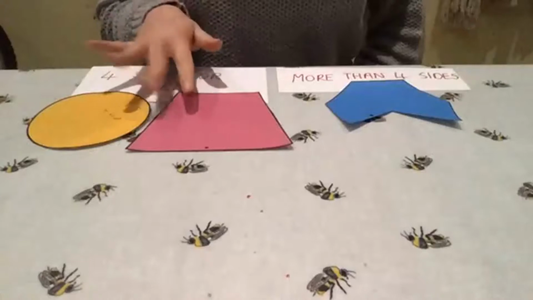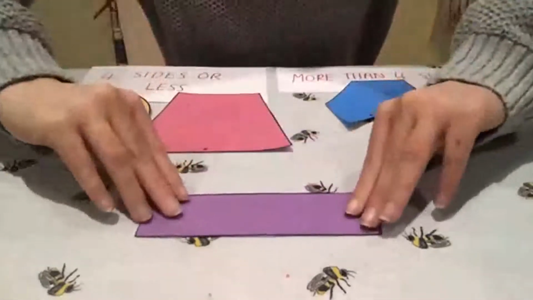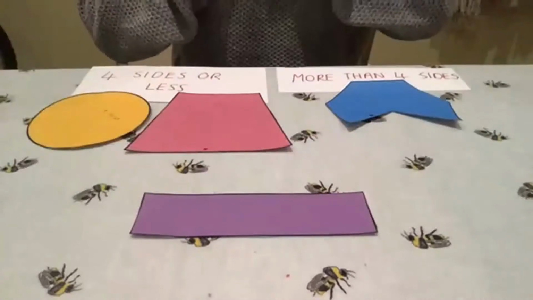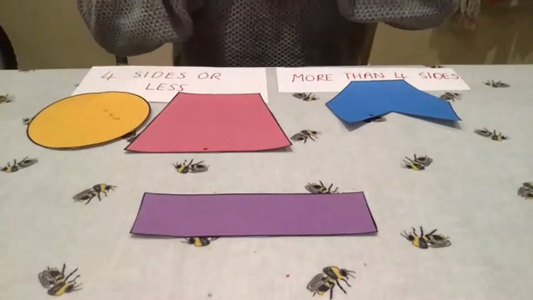shapes and organise them into the right groups? Okay, let's go through them together. So this is going to be our next shape. Now, what type of shape is this, year 2? We already know, don't we? Well, yes, it's a rectangle, isn't it?